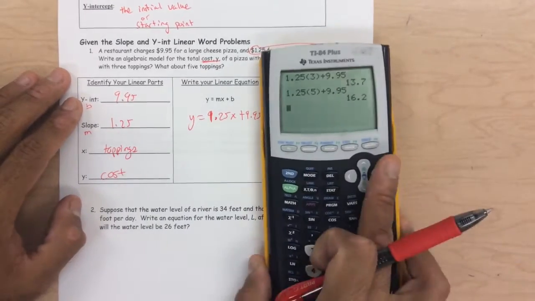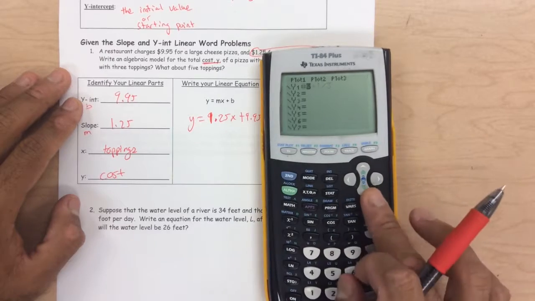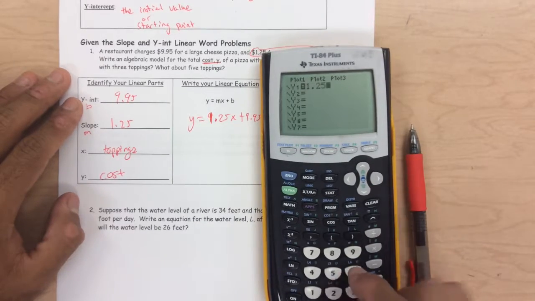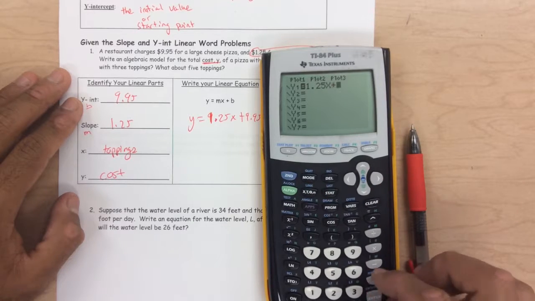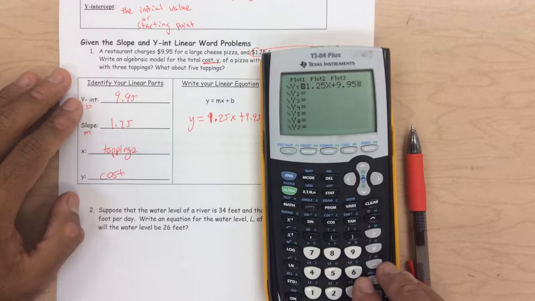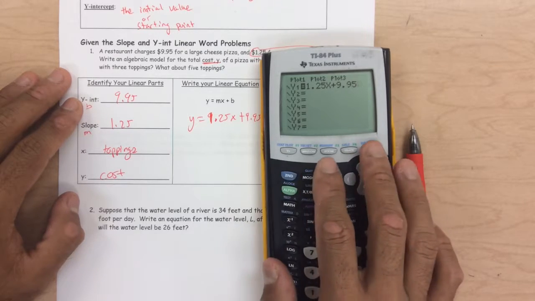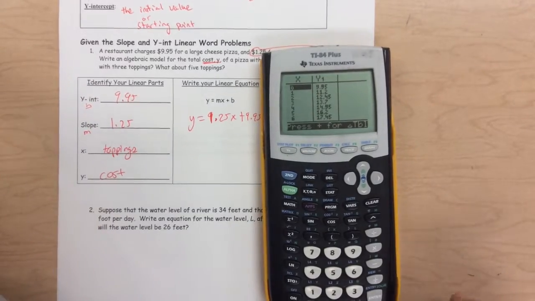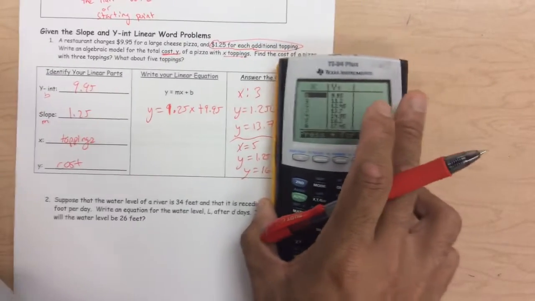Now the other way you could do this is you can go to y equals, type in your equation 1.25x plus 9.95, then go to second graph, the table, and this gives you all the possible inputs and outputs of that equation.